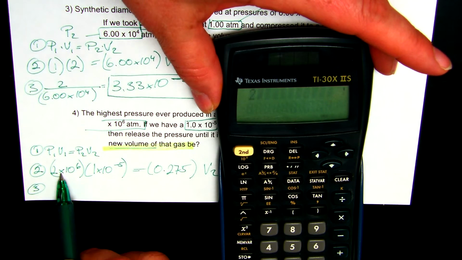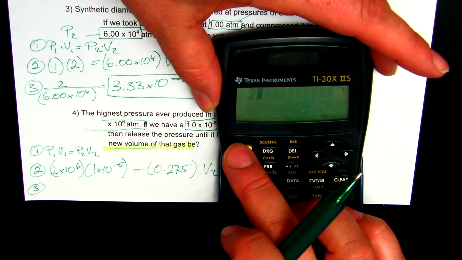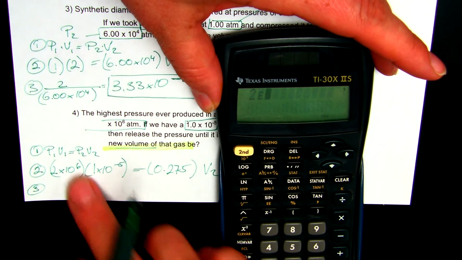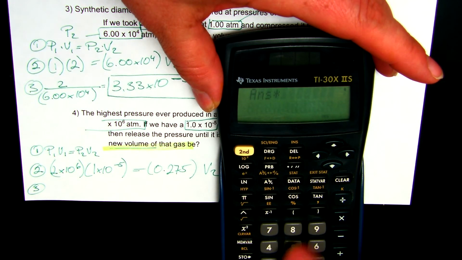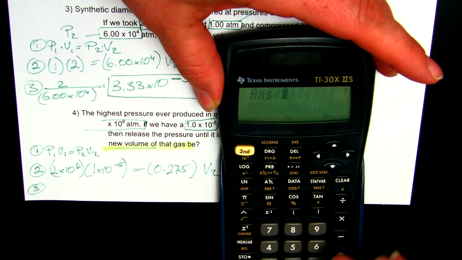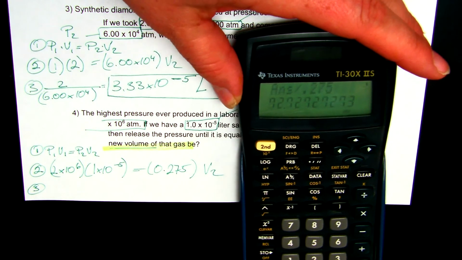Remember, if you have times 10 to the power of, I like to use the second EE button. 20 divided by 2. 72.7 is what I got.